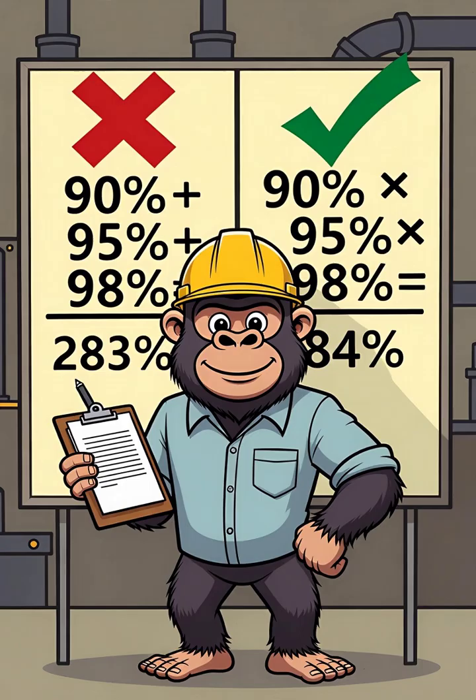The losses stacked. Each loss happened on top of the previous loss. That's why we multiply. The final formula is 0.90 times 0.95 times 0.98 equals 0.84, or 84% OEE. You lost 16% of your potential output, not because of one big problem, but because small problems in each area compounded each other.